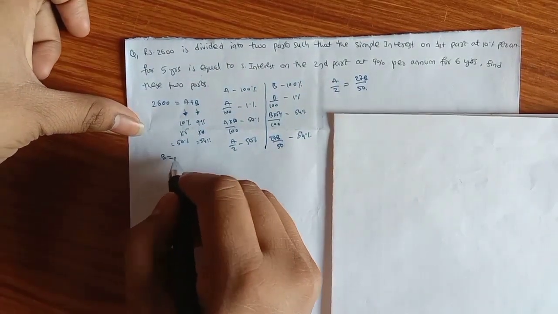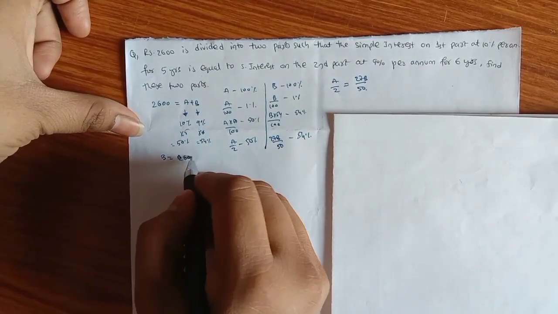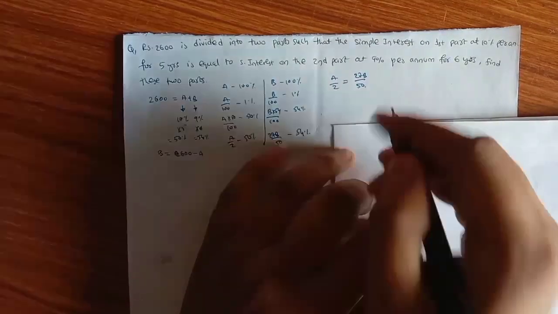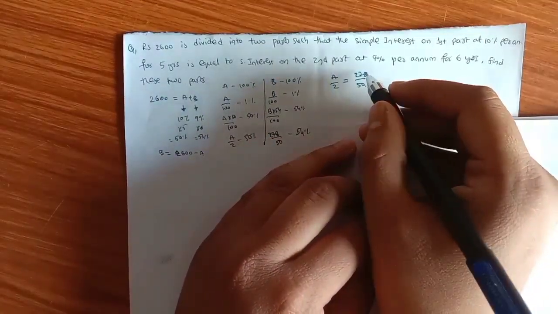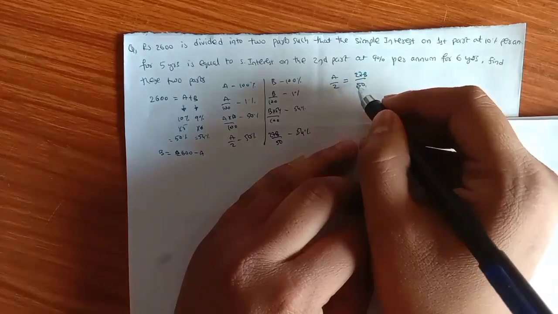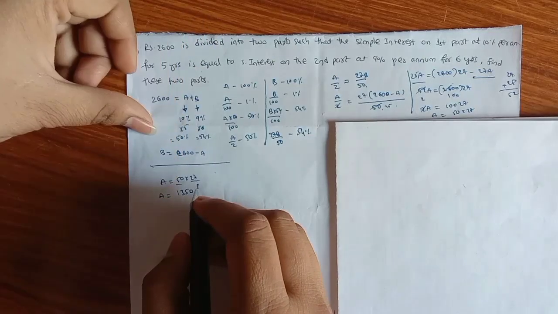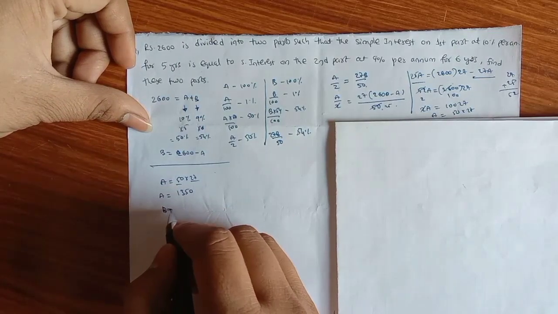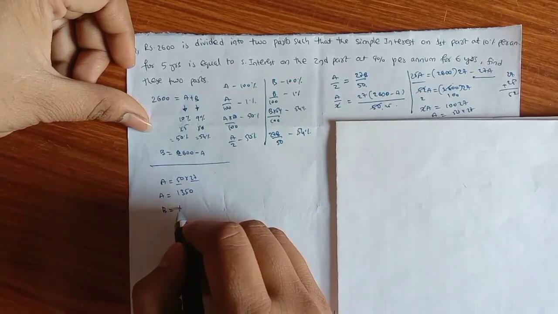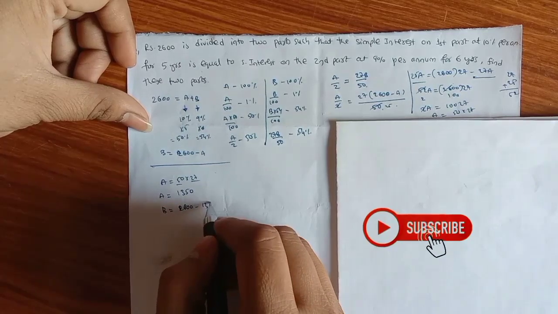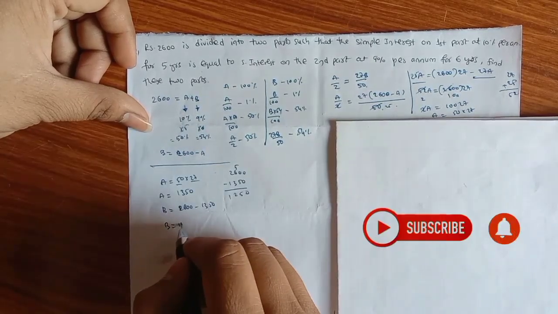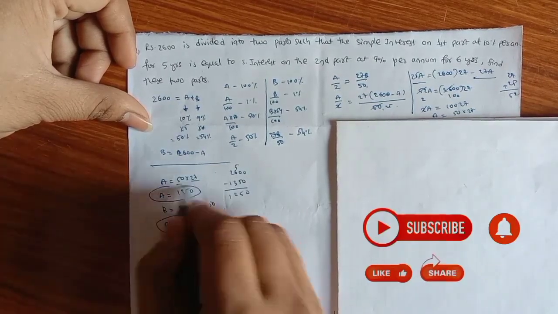Let us write b as 2600 minus a. When we rewrite the b value as 2600 minus a, we get a equals 1350. If a equals 1350, then b equals 2600 minus 1350, so b equals 1250. So this is the required answer.